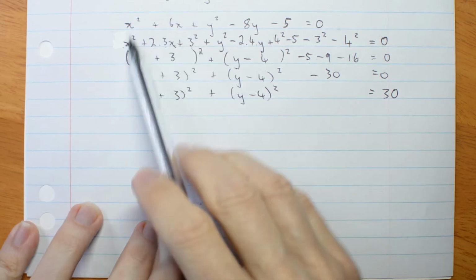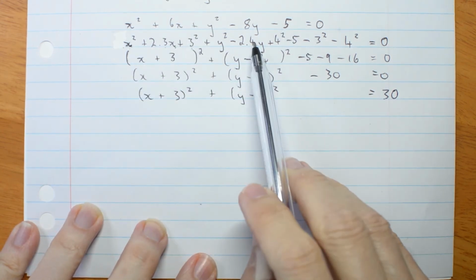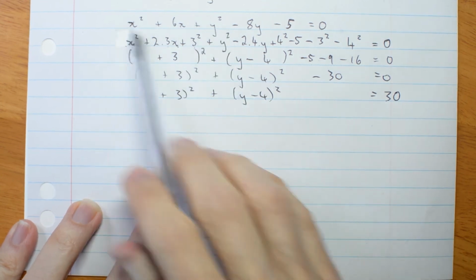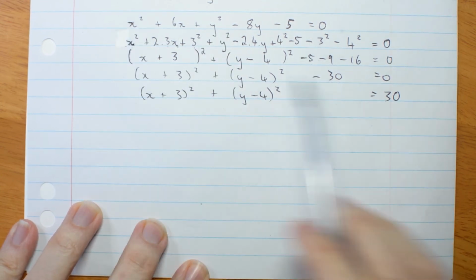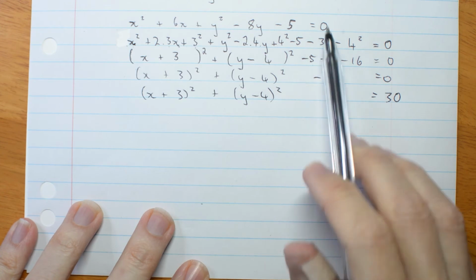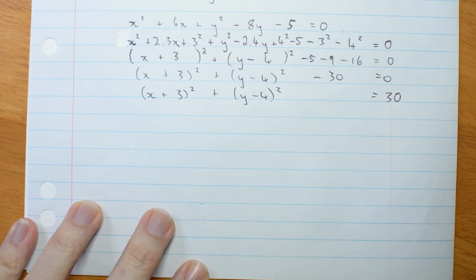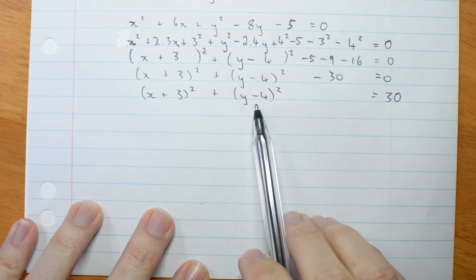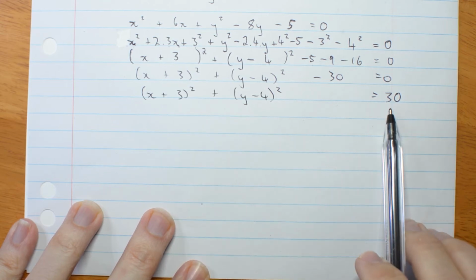So I've completed the square twice in order to rewrite my equation from general form into Cartesian form. So now I can tell you that my original equation is the equation of a circle centred at (-3, 4), with radius √30.